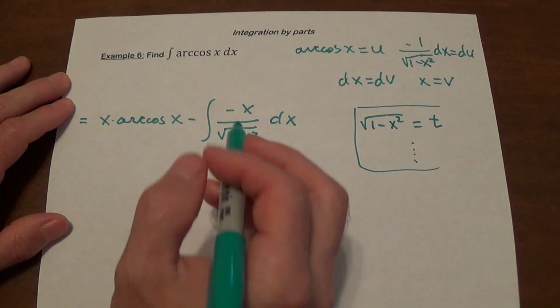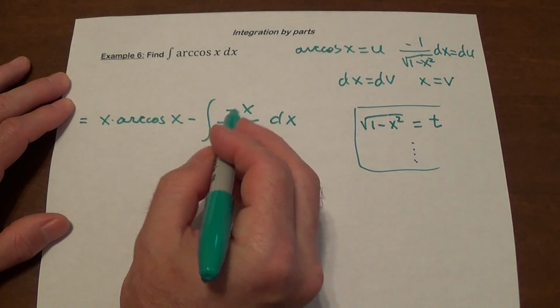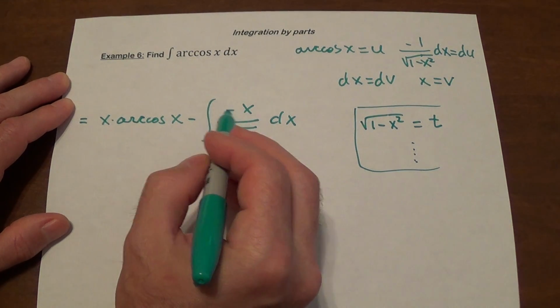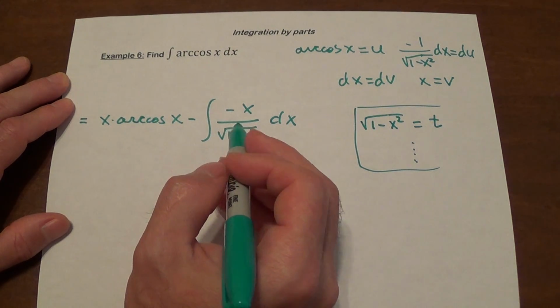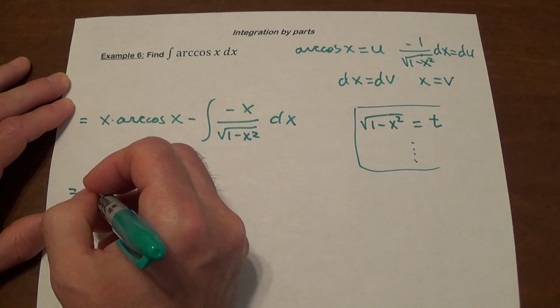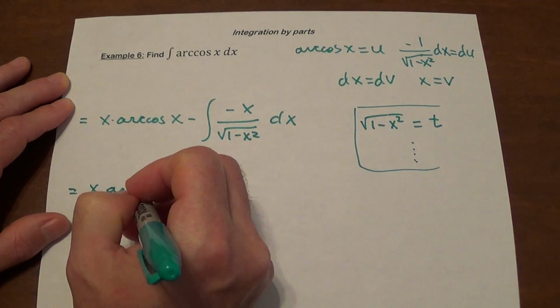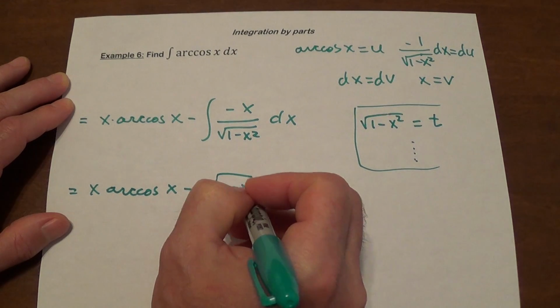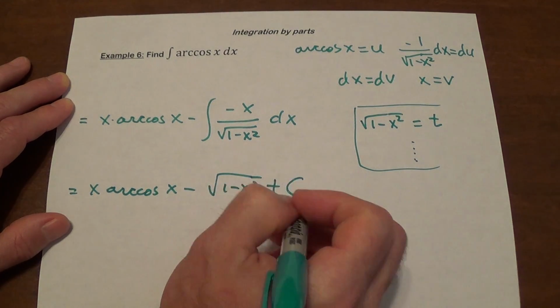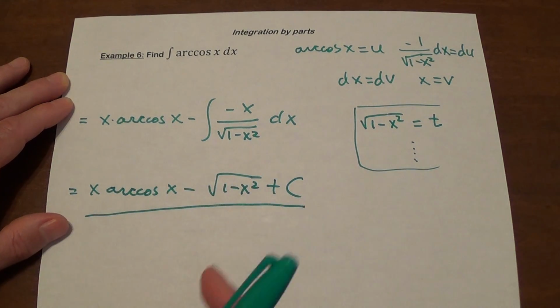So this integral here, with the minus, is going to actually be the square root of 1 minus x squared. So it's going to be x times arccosine x minus square root of 1 minus x squared, and then plus c.